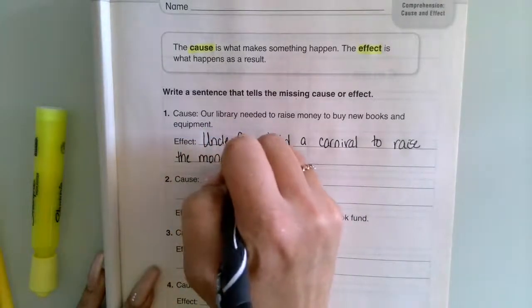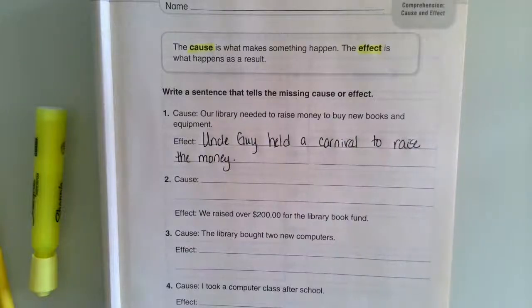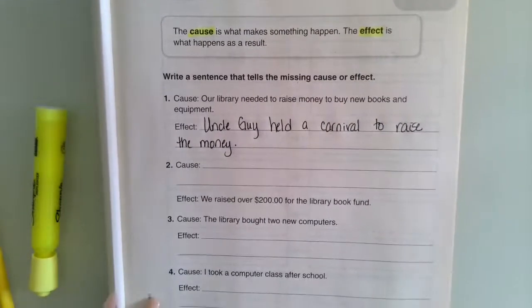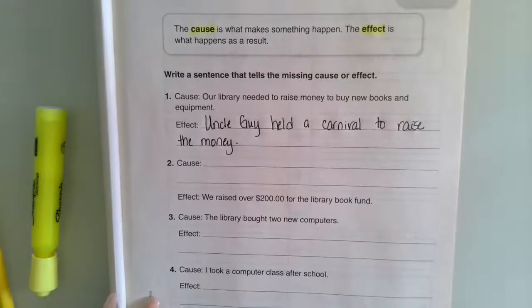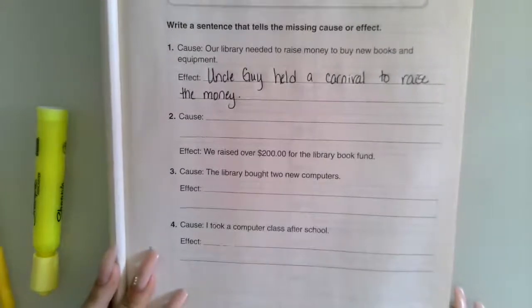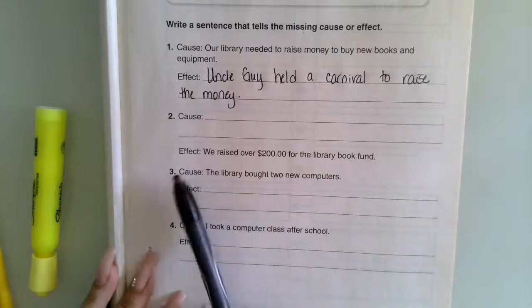That's what happened. Okay? So our library needed to raise money, so Uncle Guy stepped in and he helped our school raise that money. All right? So now with number two, it's going to give you the effect.